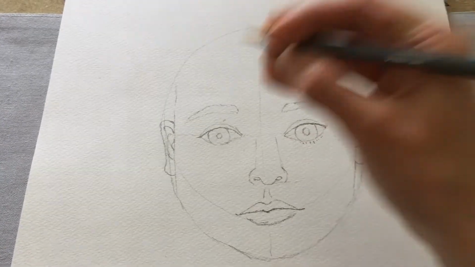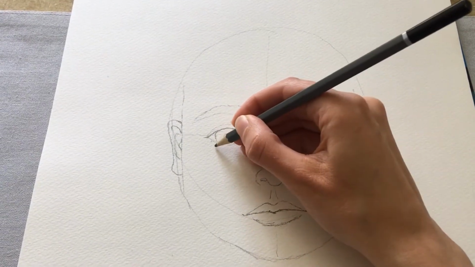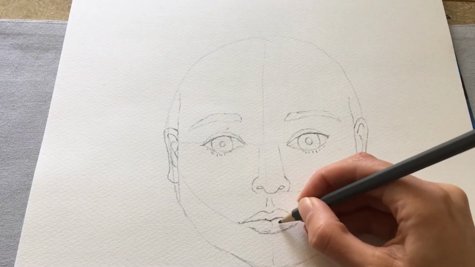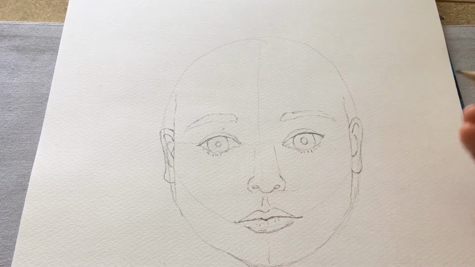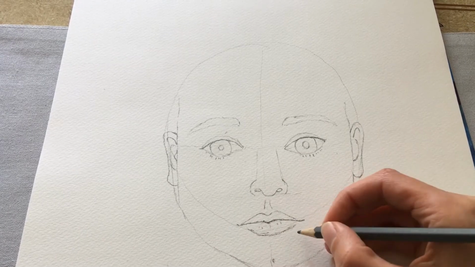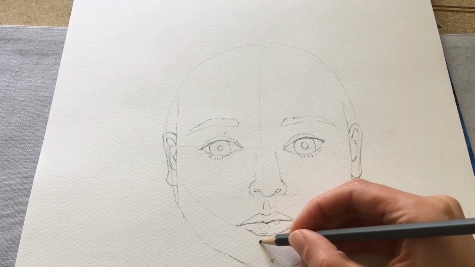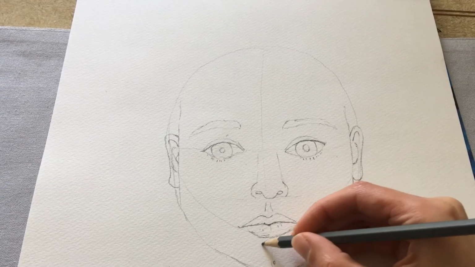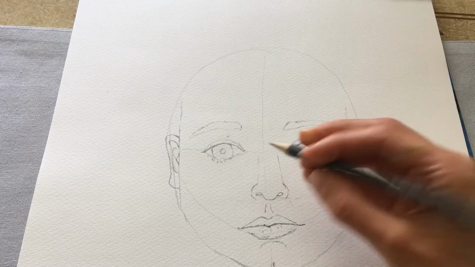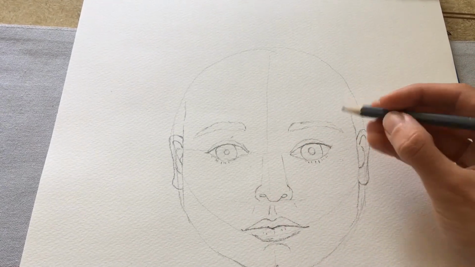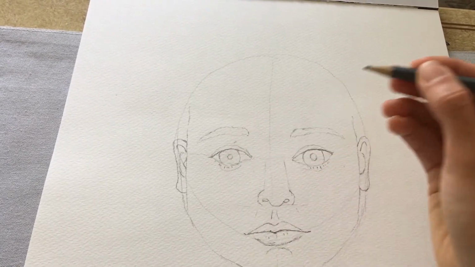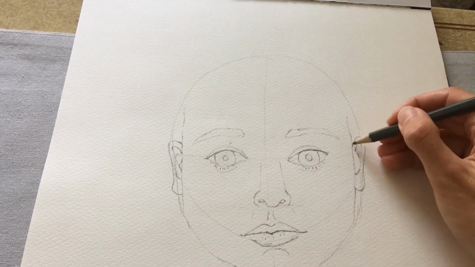So I'm adding in my lower eyelashes that I can just about see. And to add a few creases onto my lips. I can see a little dimple here. You might have a little mole on your face somewhere. I can see a little crease on my chin. I'm just lightly going to put in little creases here. And under the eyes. Okay.